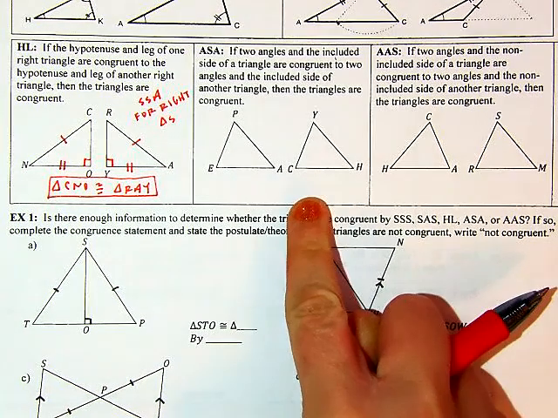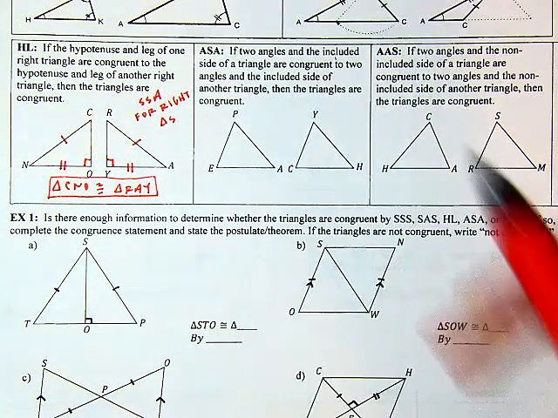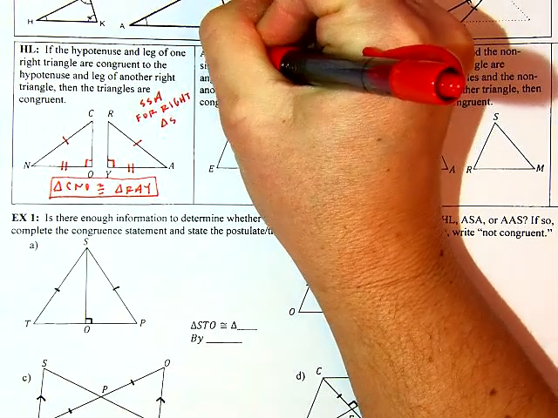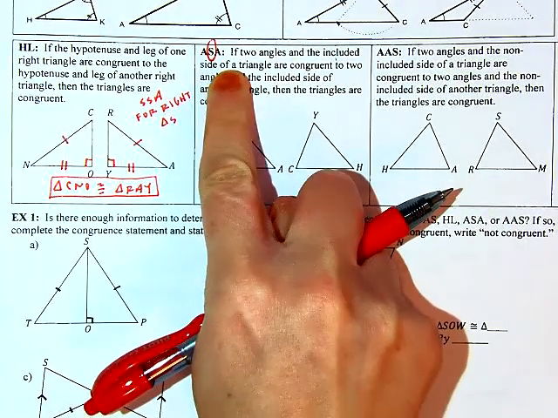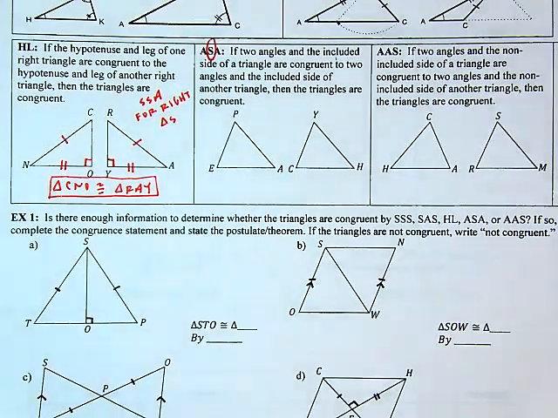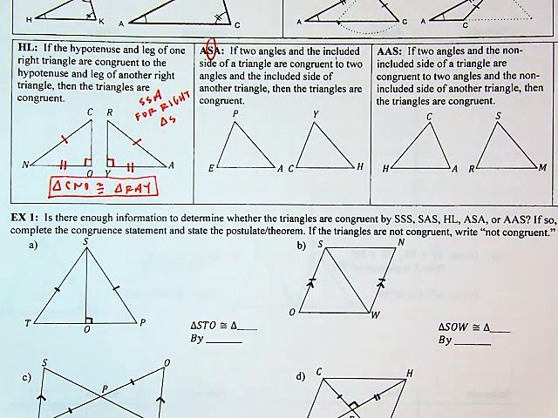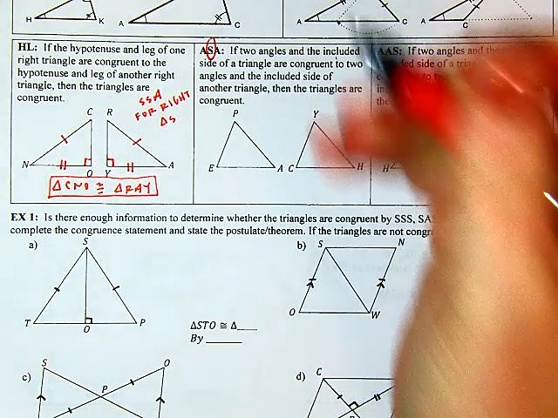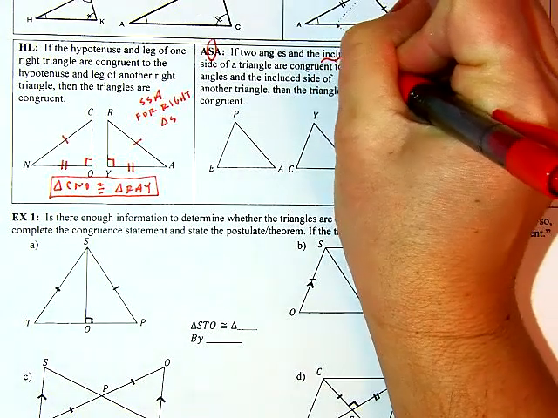Okay, next one here we have angle, side, angle. Notice where the side is, right? It's tucked in between the two angles. So if we have two angles and the included side of a triangle, and they're congruent to two angles and the included side of another triangle, then the triangles are congruent. So what's crucial here is that word included.